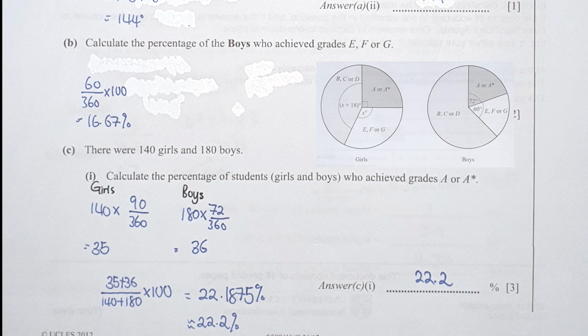As for section C, if there were 140 girls and 180 boys, calculate the percentage of students who achieve grade A or A star. I find the girls who achieve A or A star by taking 140 times 90 over 360, and you will get 35. Whereas for the boys, I take 180 times 72 divided by 360, and I get 36. So you add 35 and 36 up, divide by 140 plus 180, multiplied by 100 to convert the result into a percentage.